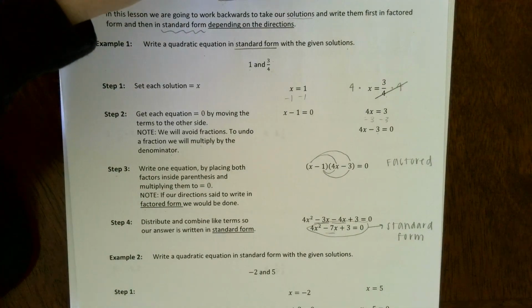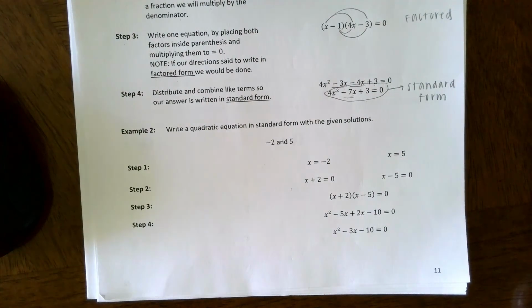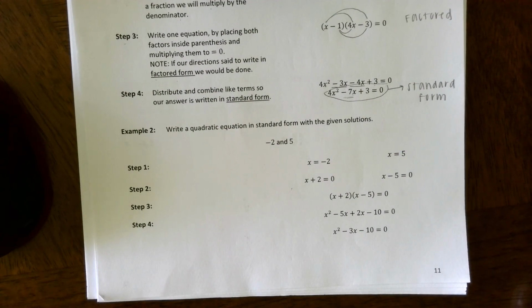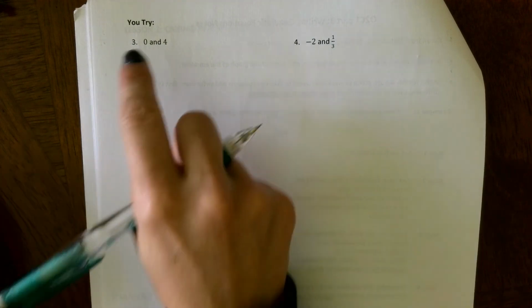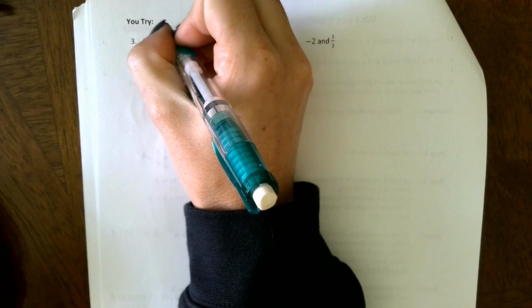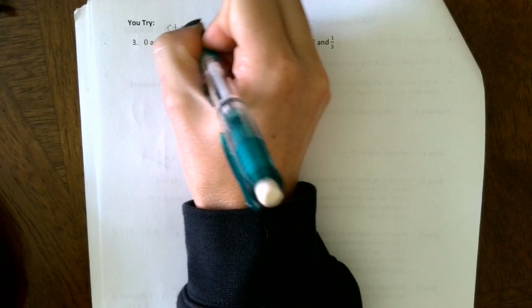Go ahead and take a minute to read over example 2. Very, very similar, following those steps again. Make sure you're understanding example 2, and then we'll walk through example 3. All right, example 3 gives me these solutions. I'm not seeing any directions here, but I am going to assume that we should be writing these in standard form.